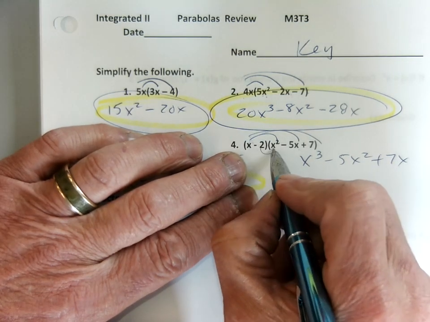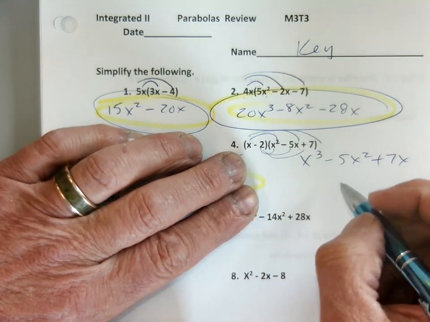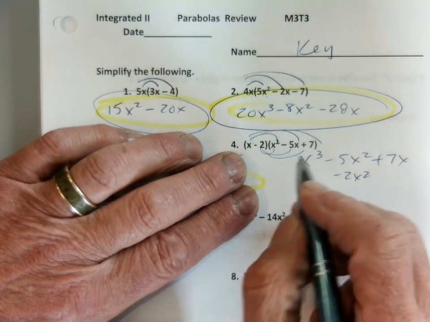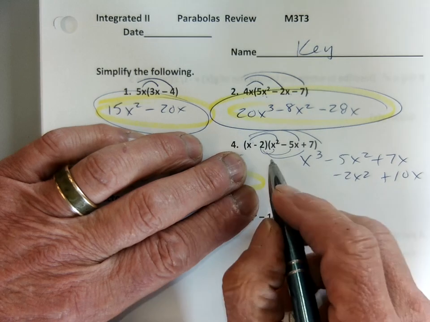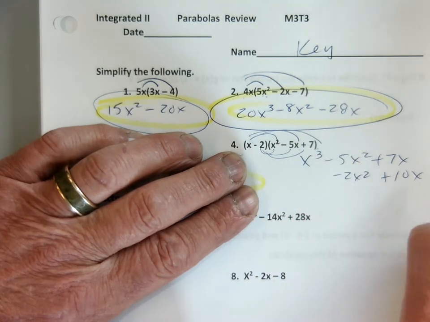Then I got to take the negative 2 times all three of these. So I'm going to go negative 2 times x squared is a negative 2x squared. Negative 2 times 5x is a positive 10x. And negative 2 times 7 is a negative 14.